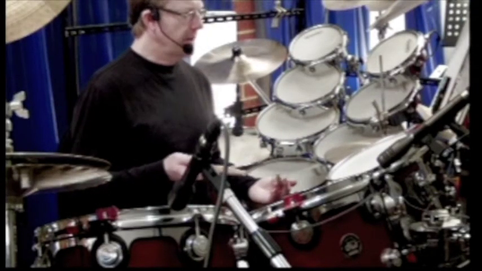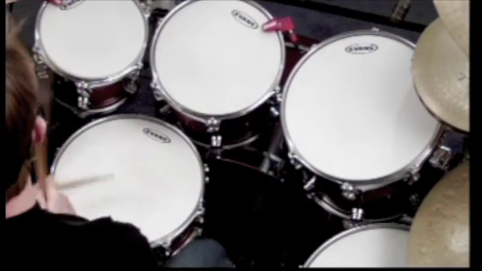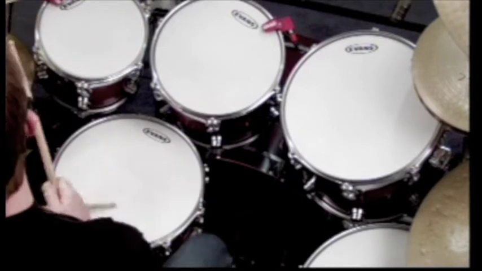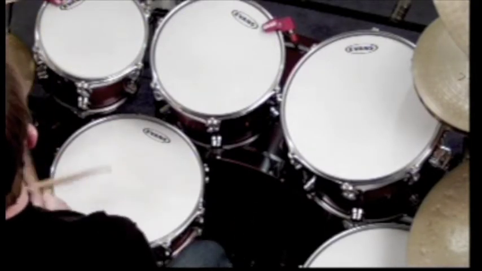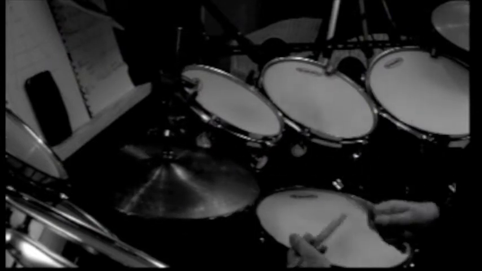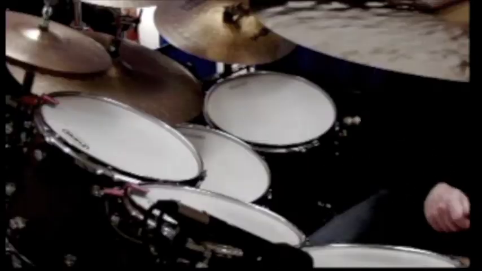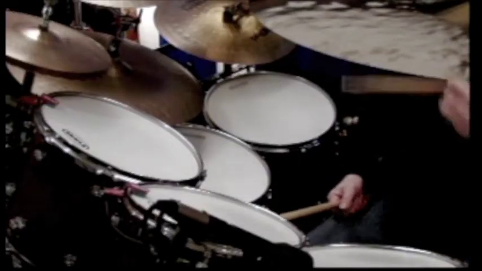So what we're doing here, there it is there, you see. Paradiddle. For those who want to use it like that.